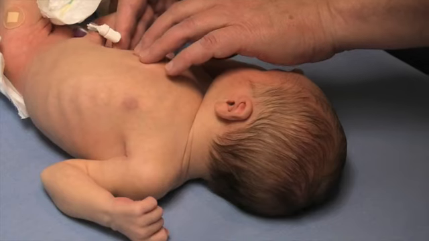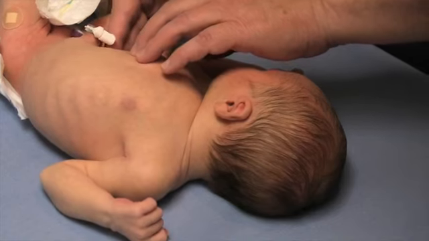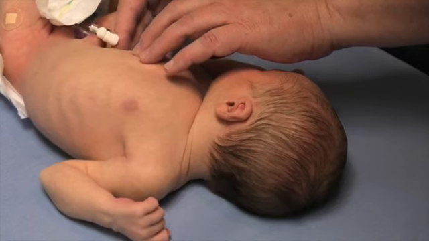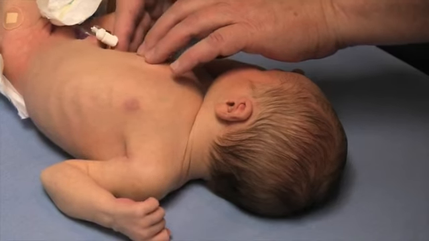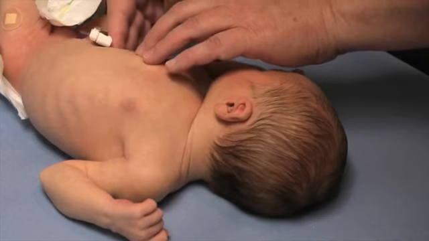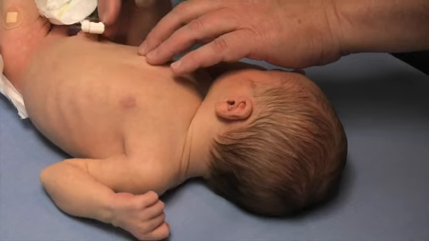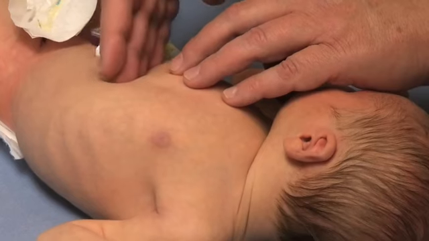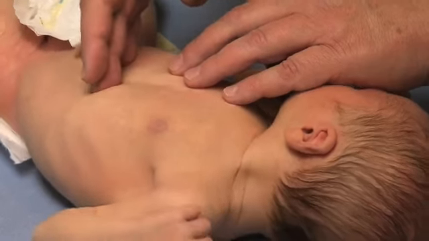If you don't start low enough, if you have an enlarged liver, you'll simply push the liver posteriorly and you'll not feel the edge. But if you start low enough and work your way up, you will eventually encounter the edge of the liver, which I can now feel about 1 centimeter below the costal margin here in a very normal position.